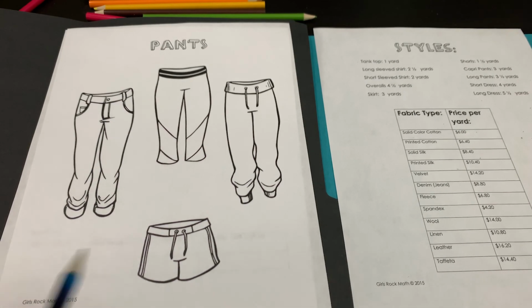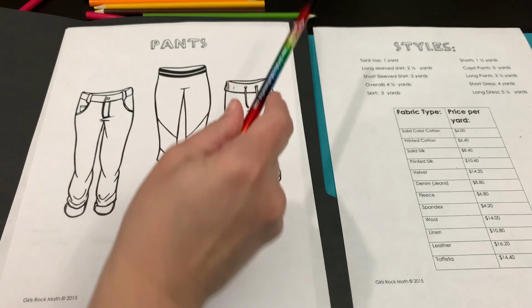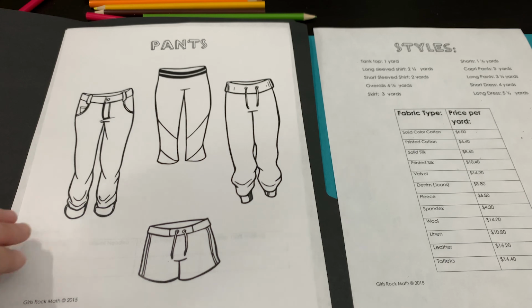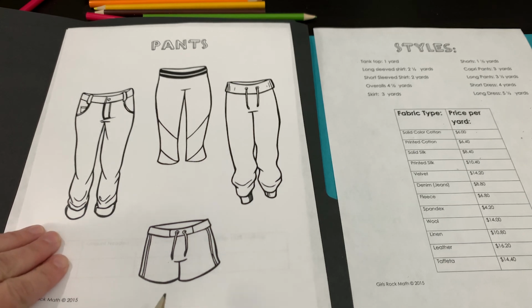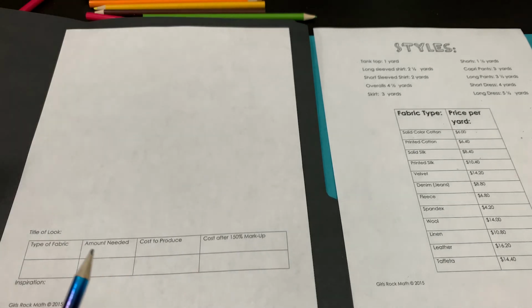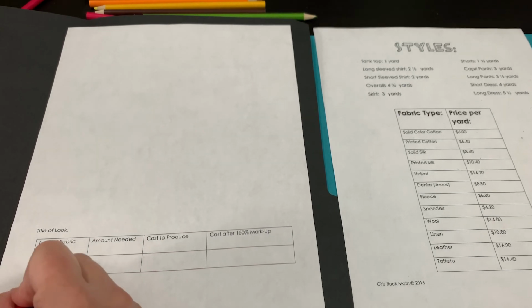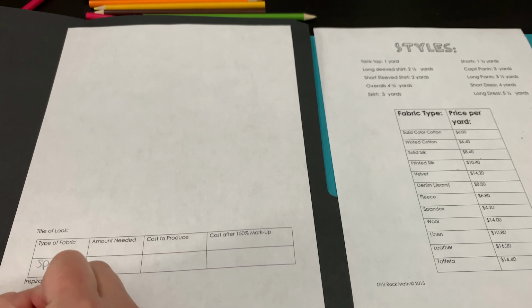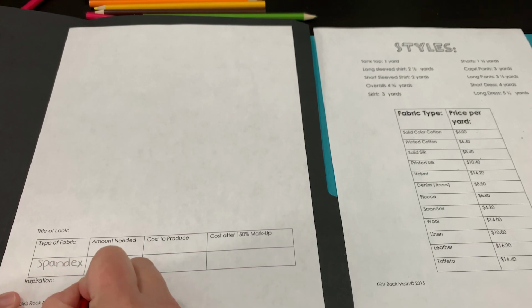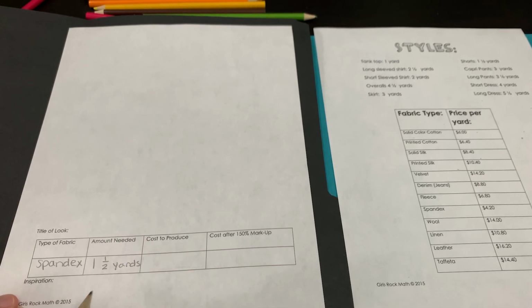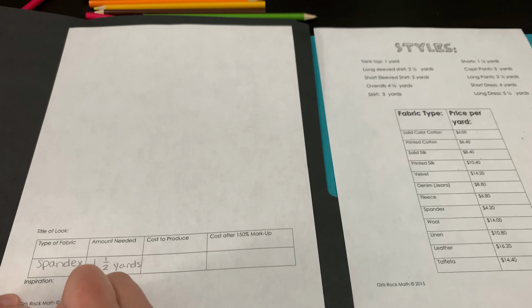So then the question is, what if you have more than just 1 yard or 3 yards of fabric? Let's look at the shorts. The shorts have 1.5 yards of fabric. And I've got to think to myself, what might that look like when I'm doing these problems? So my shorts are 1.5 yards. And maybe these ones I'll do in spandex. They're like workout shorts. And I need 1.5 yards. So the first thing I need to do is figure out how much that costs to produce. Spandex is only $4.20 for 1 yard, but I actually need 1.5 yards.